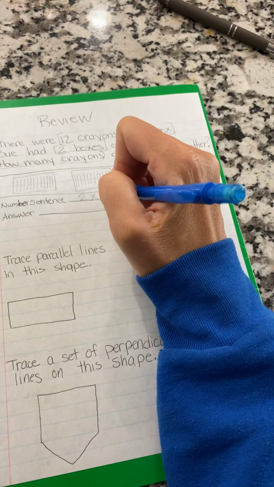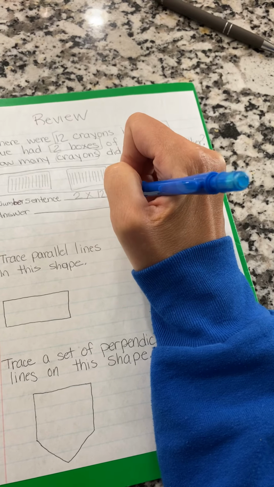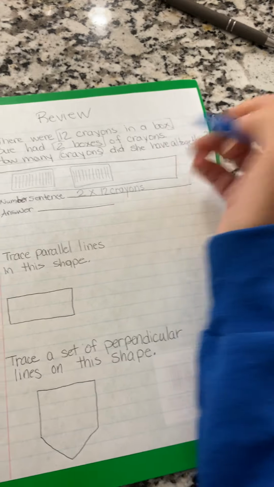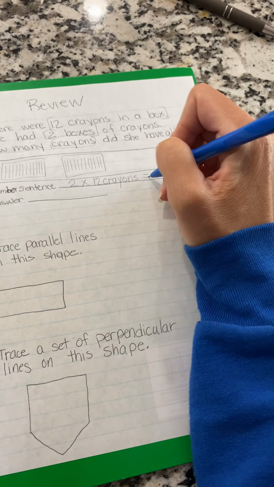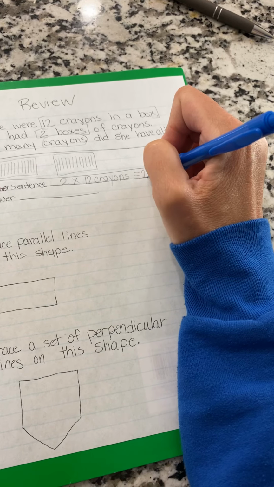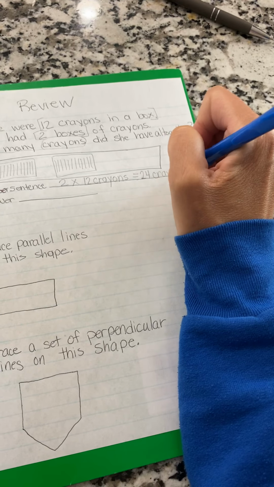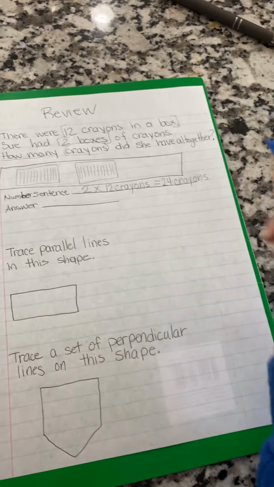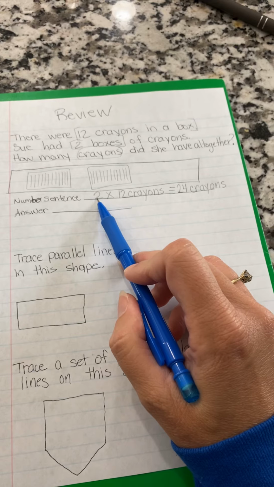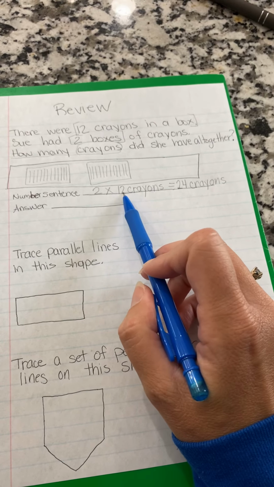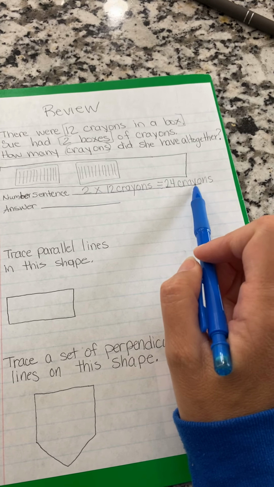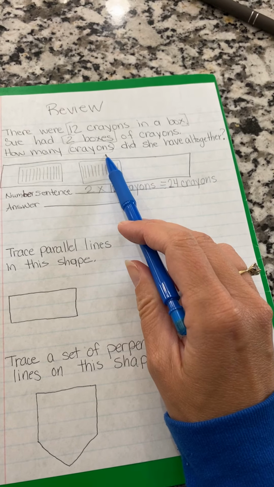So I'm going to write 12 crayons equals, and if I counted them all up, that would be 24 crayons. So some of you are leaving your labels off, and I wanted to re-show you how to do your labels. So your first number will not be a label. Your second number will have a label, and it'll be the same label as the one that you're supposed to find for your final answer.